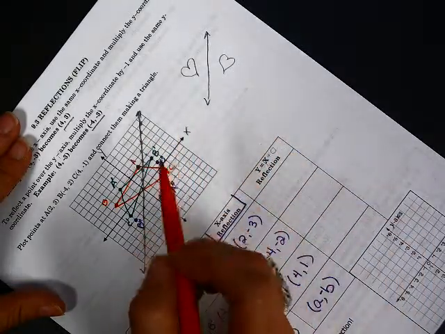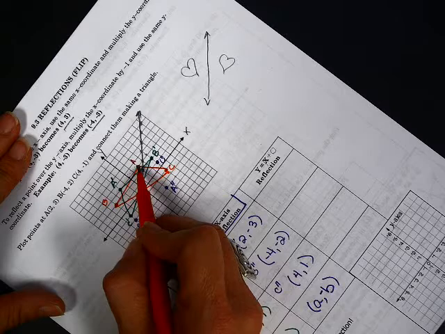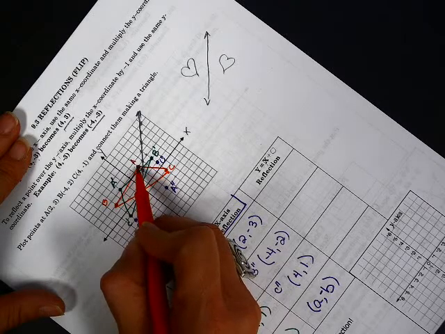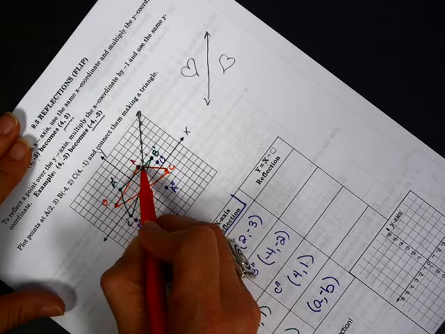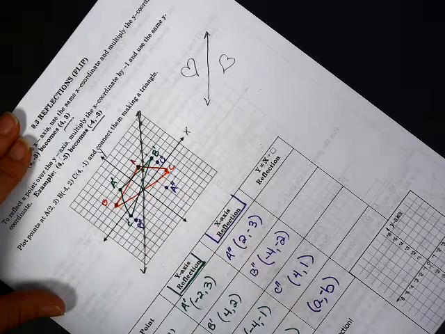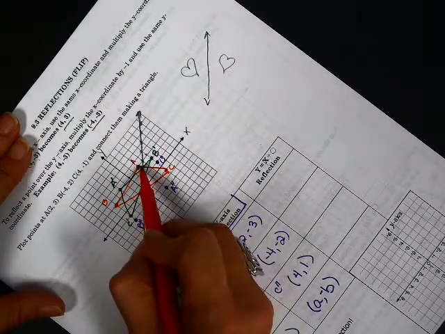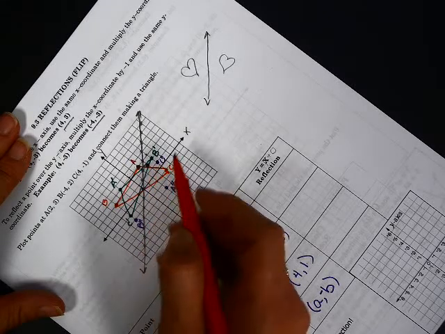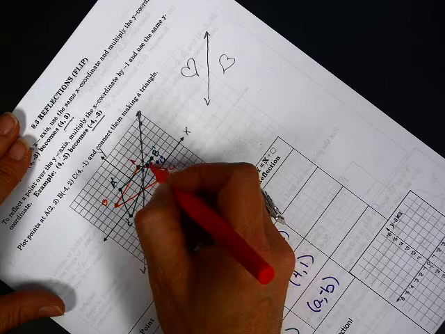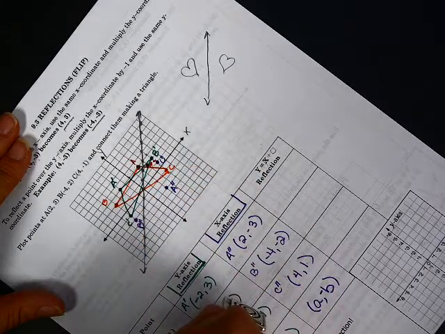If you look at A right here, if I were to go horizontally directly to that line, at a 90-degree angle, so it'd be perpendicular with it, it goes right through half a unit. So I'm going to go through half a unit on the other side. That is A triple prime.